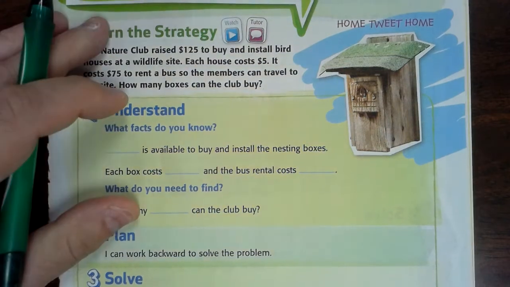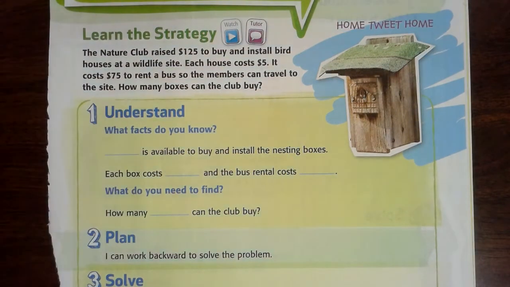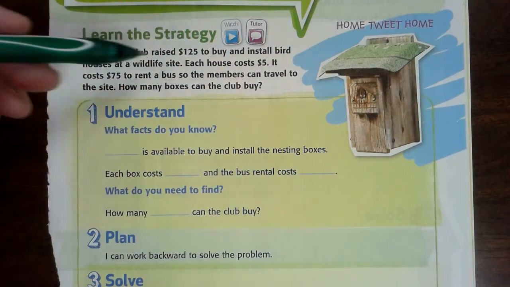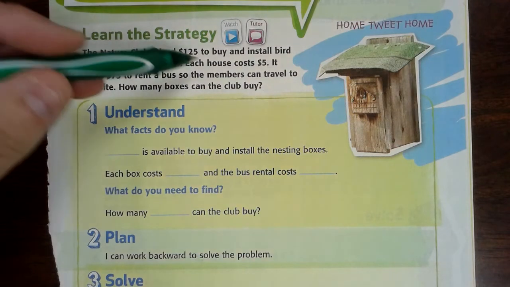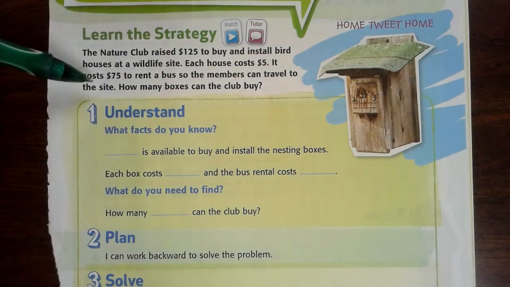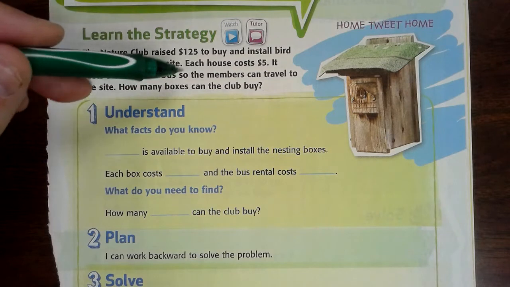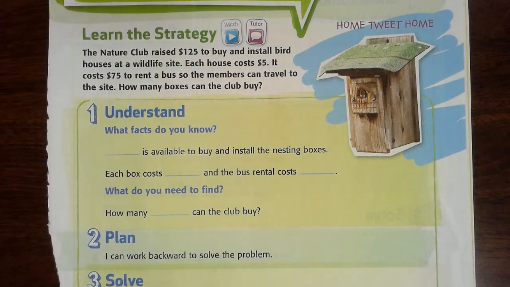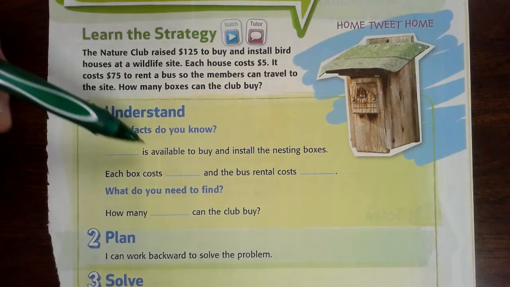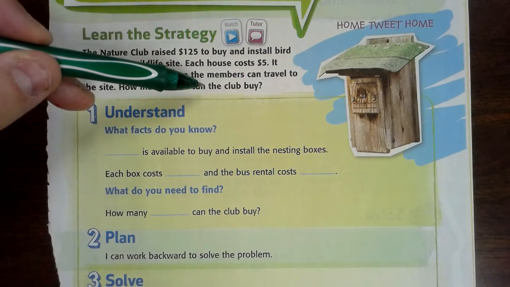That kind of stuff. So the first one is, the Nature Club raised $125 to buy and install birdhouses at a wildlife site. Each birdhouse costs $5. It costs $75 to rent a bus so the members can travel to the site. And then it says, how many boxes can the club buy?